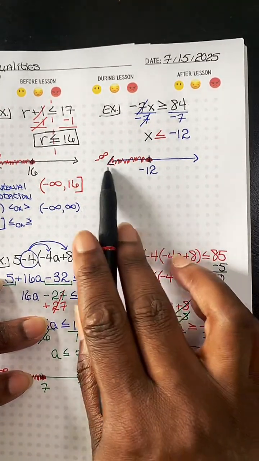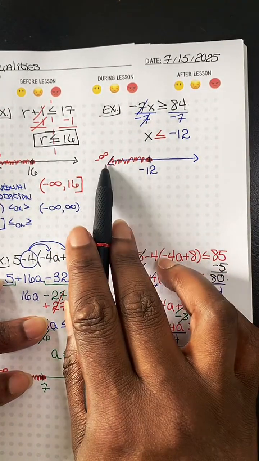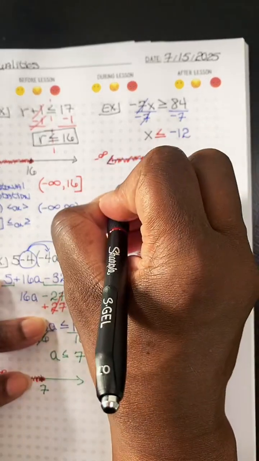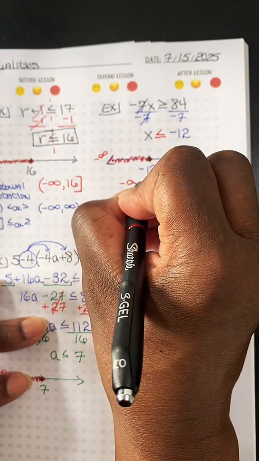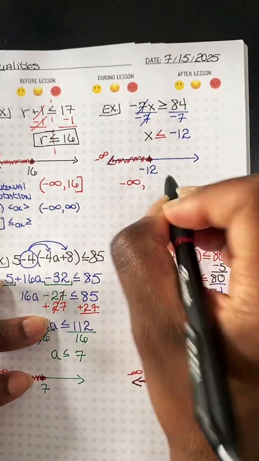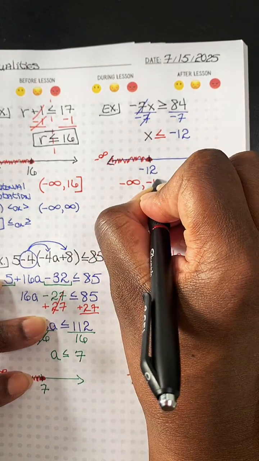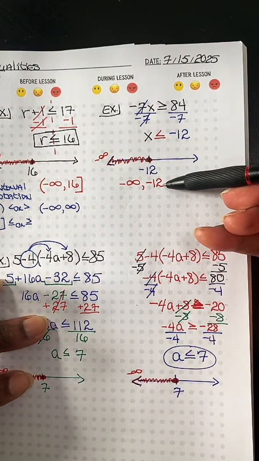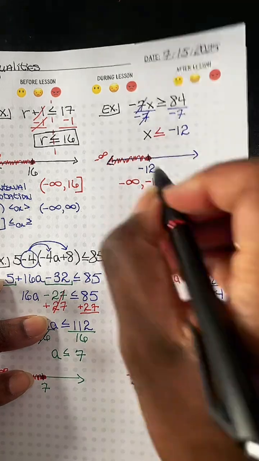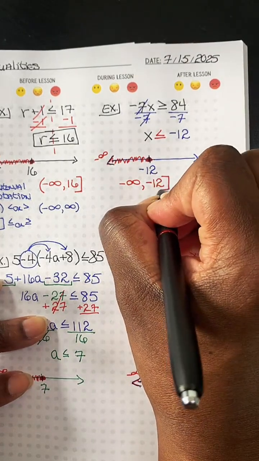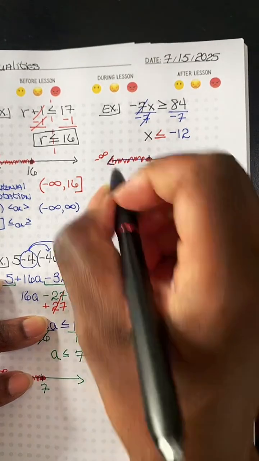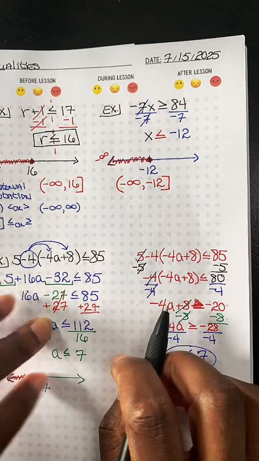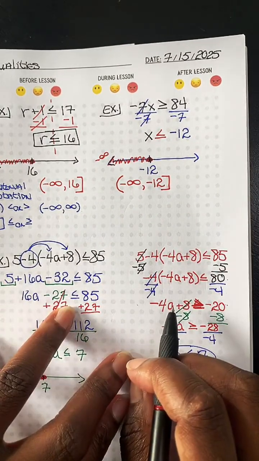So interval notation. It's easier to see it as a graph because we're visual people. My lowest number is negative infinity. The highest number was negative 12. Now remember, since we see that dot, that means it's including and it's stopping at negative 12. So that's a bracket. And infinity just keeps going on and on and on. That's a parenthesis. All right, so that's it.